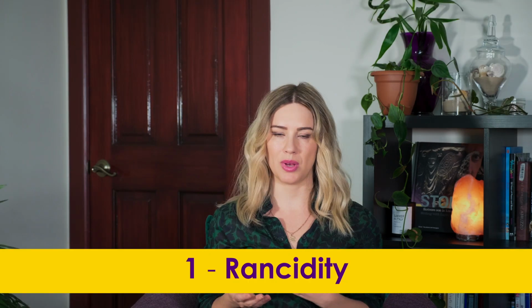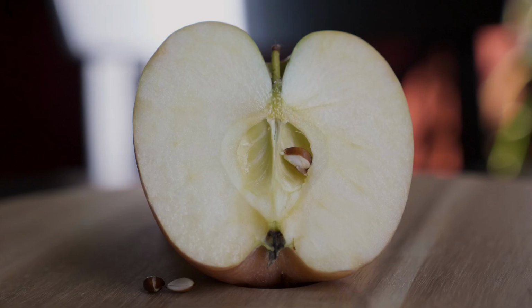The first most common defect is rancidity. When a fruit or a natural oil gets in touch with oxygen for too long, it gets rancid. You're probably already familiar with rancidity. It's that taste of stale nuts.